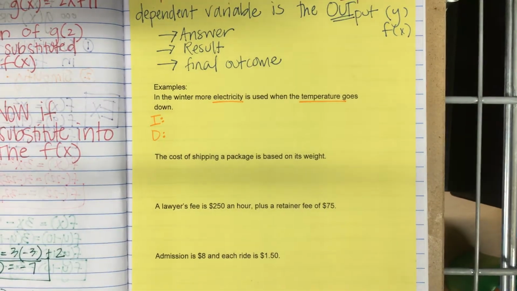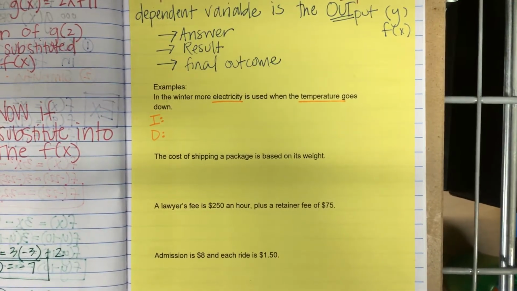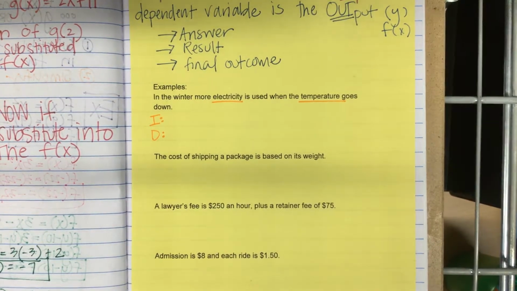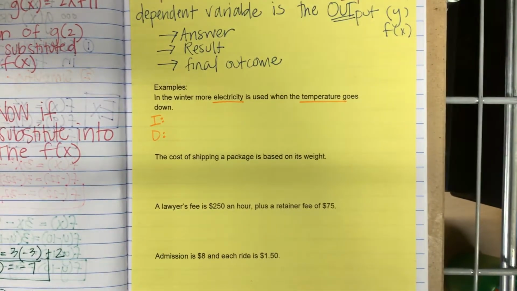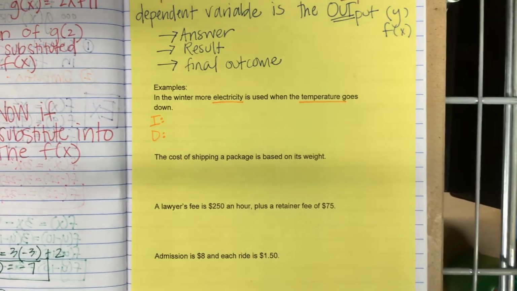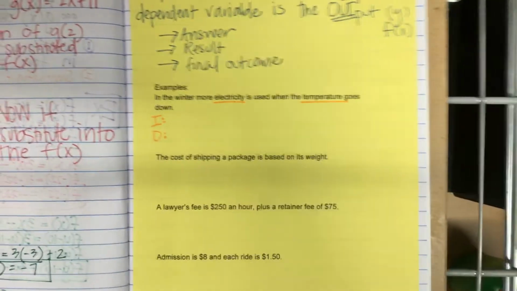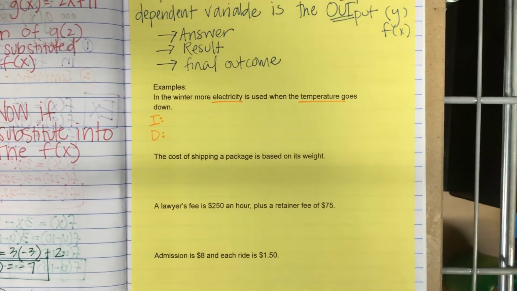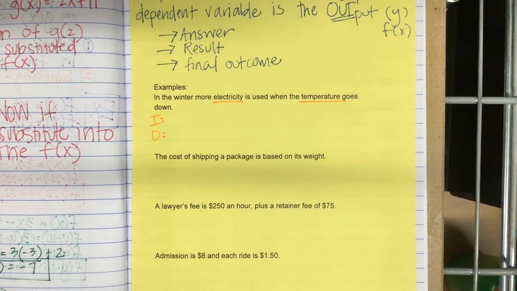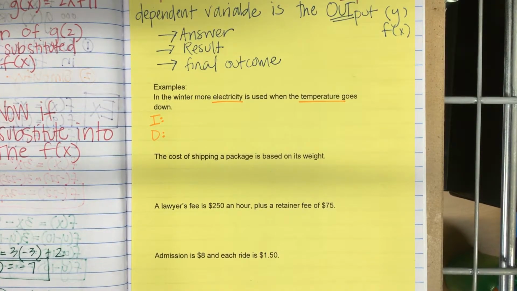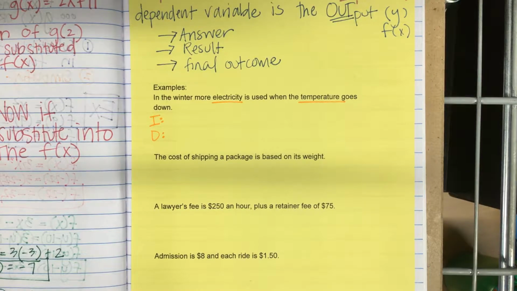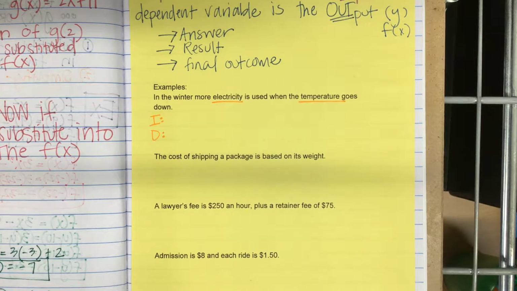So you have to ask yourself, am I putting in electricity and getting out the temperature? Or am I putting in the temperature and getting the amount of electricity as my answer? What is going in and what is coming out?